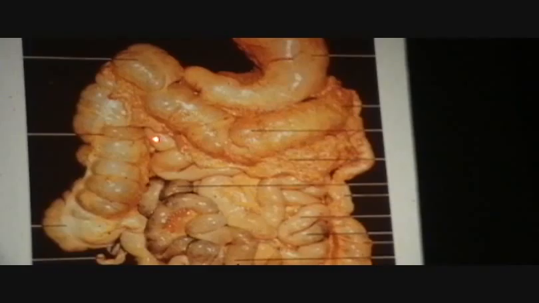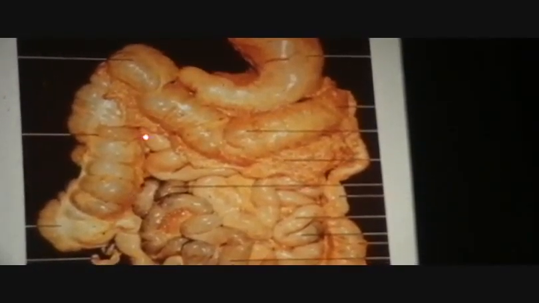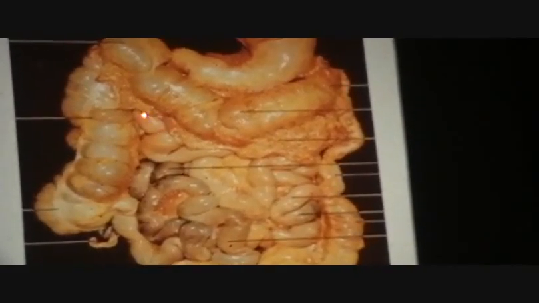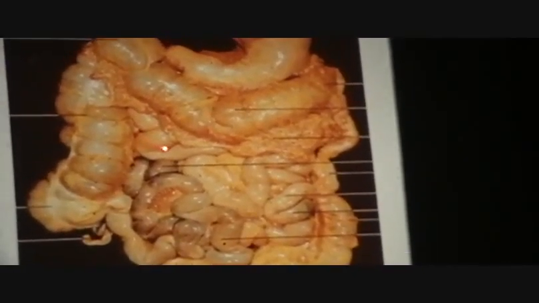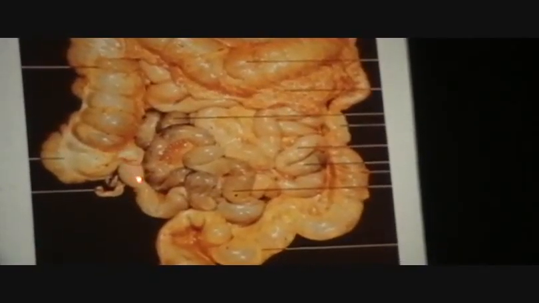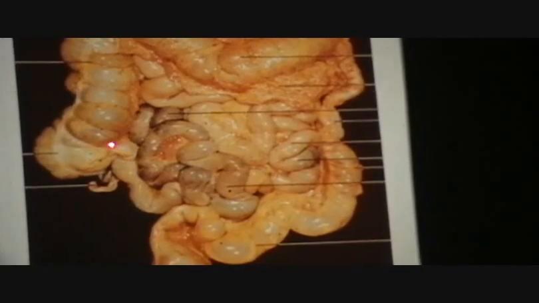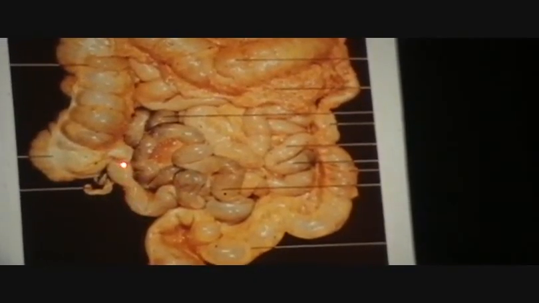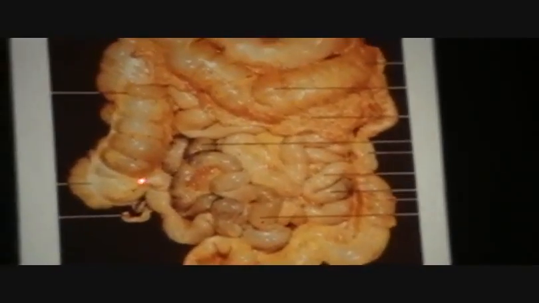Continue down. So, well, here's the small bowel coming out of the stomach. Takes that left-hand turn. Got to be duodenum. Then all of this over here, jejunum. And then you can see it connecting right there. Got to be ileum. Joining together right there.